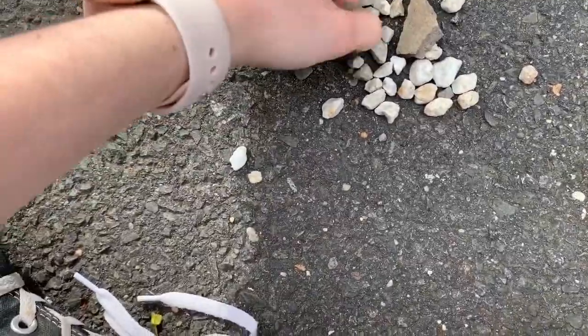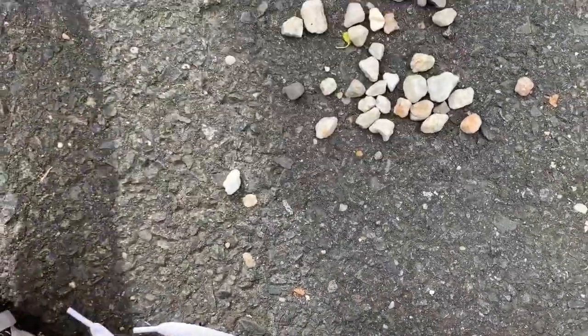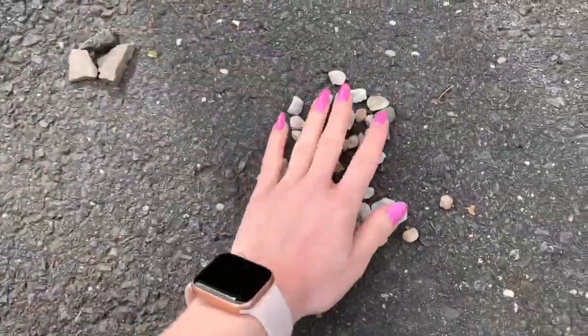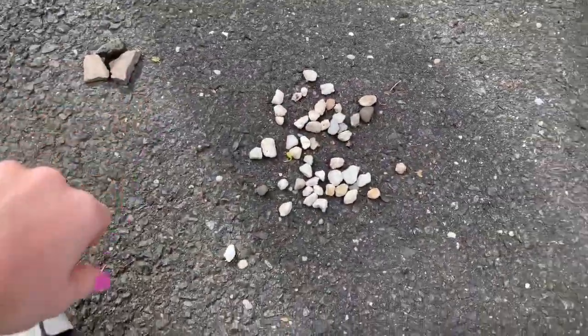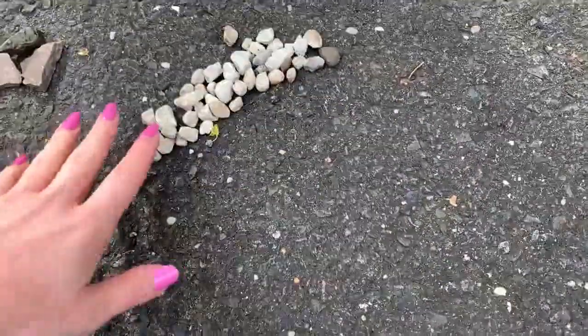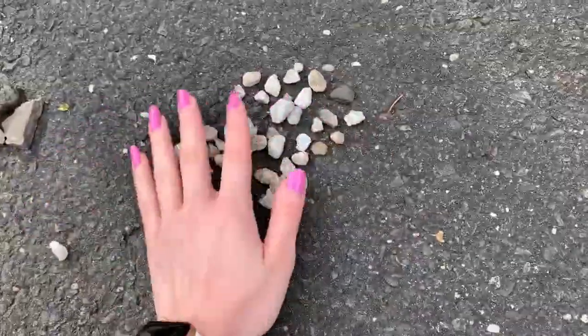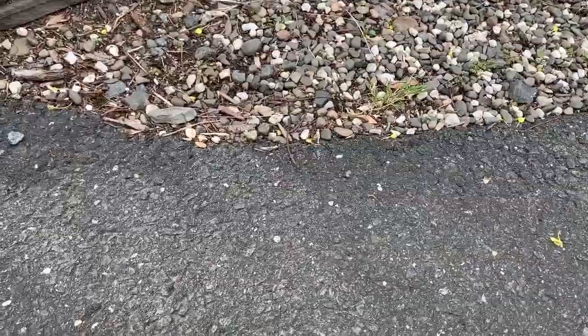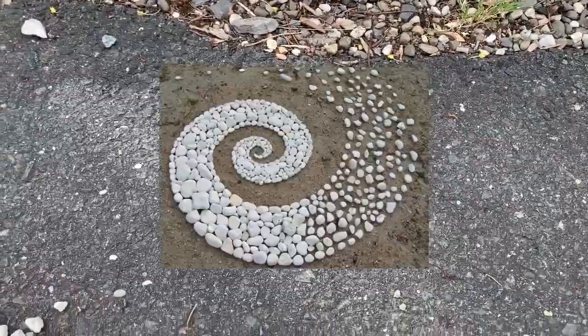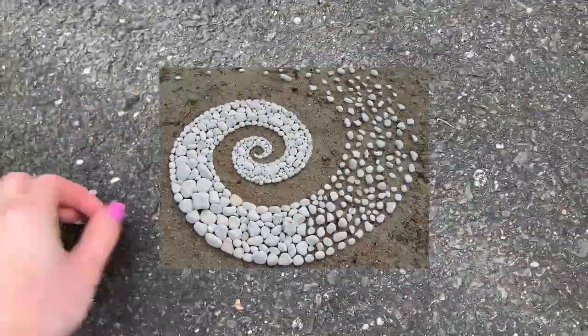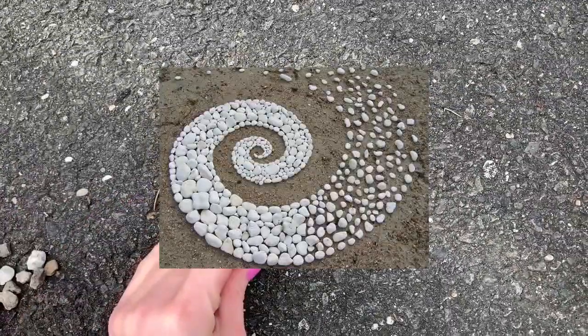Alright, so I started to collect these rocks, and now I'm going to try and arrange them in some type of sculpture. And I'm going to create a big spiral with my rocks here. I tried to collect a bunch of white rocks that I could use to make my spiral, and this reminds me of one specific work of Andy Goldsworthy's that looks like this. I'm going to try and make my own version of it.